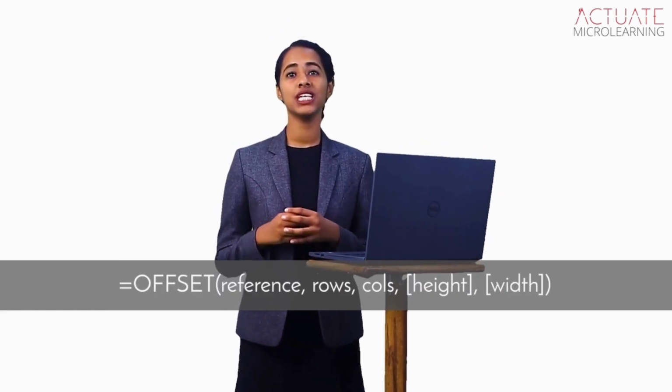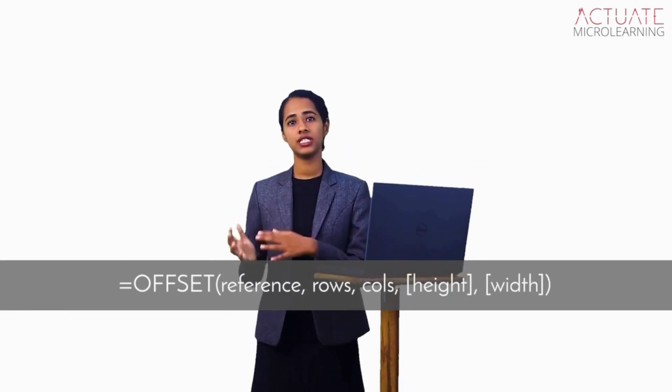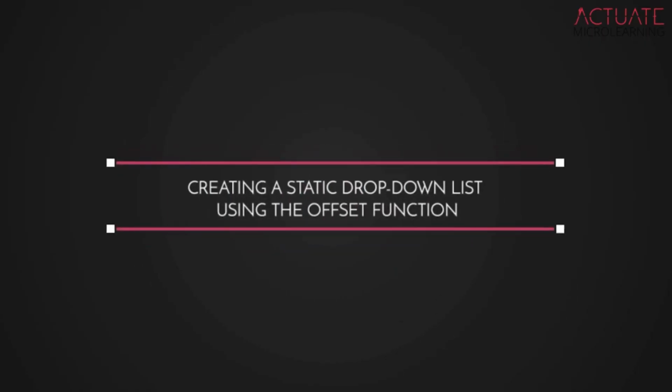We are aware of what each of these stands for. Now, what we need to understand is the different types: static drop-down list and dynamic drop-down list. Creating a static drop-down list using the OFFSET function.